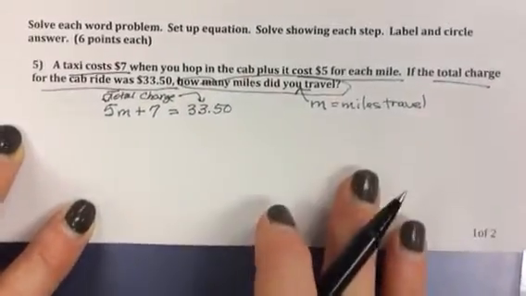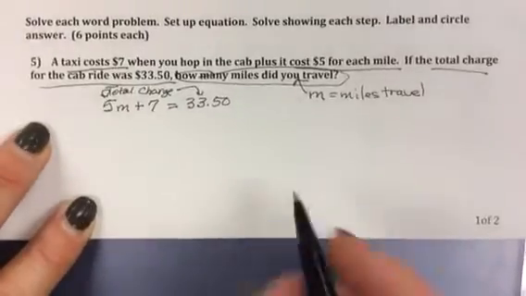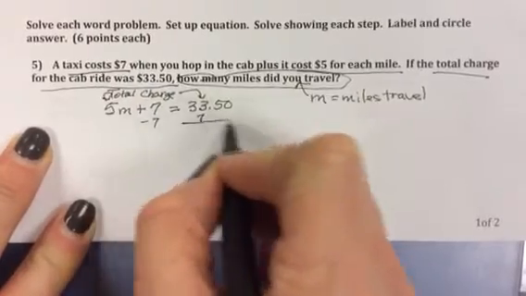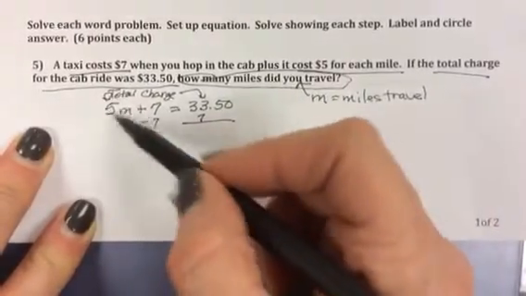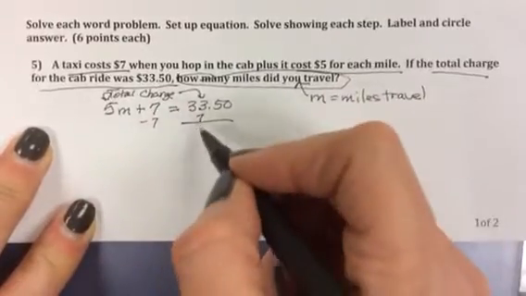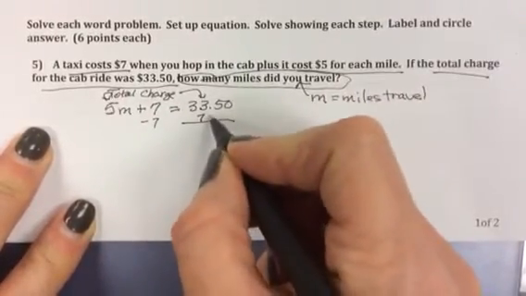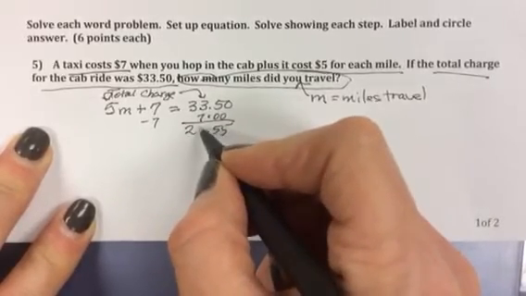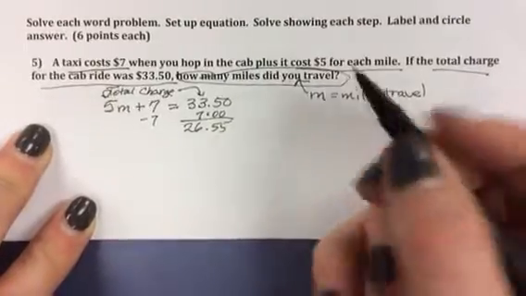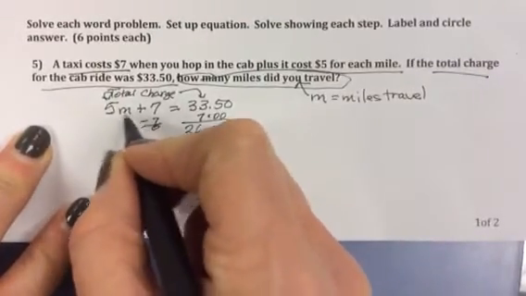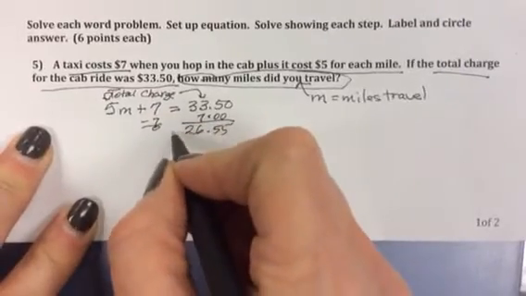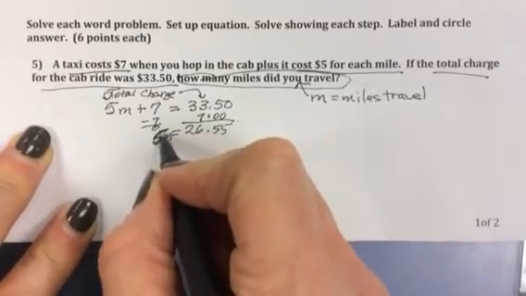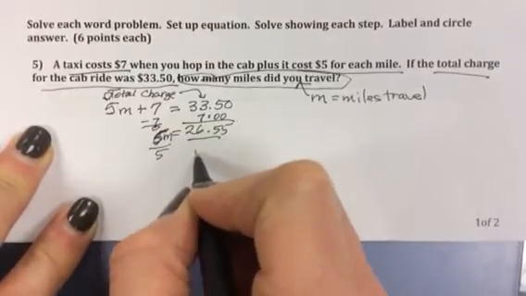So once we get our equation set up, then it's just a two-step equation. So now we're going to, first of all, subtract $7 from both sides because that was our initial cost. Let's get rid of that, and then we can see how much it'll cost per mile after we get rid of the 7. So we're going to subtract 7, so we have $26.50 left over. And the 7 is gone, so I'm left with 5m plus 0, or just 5m. Now I'm going to divide by 5 on both sides.